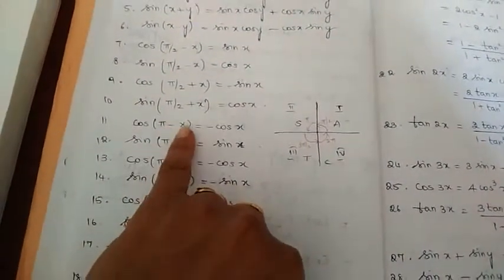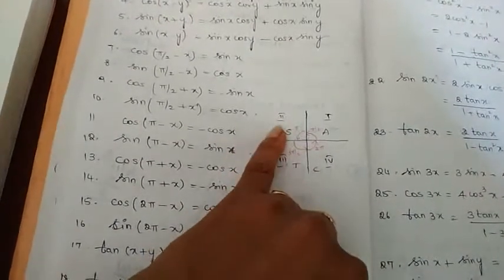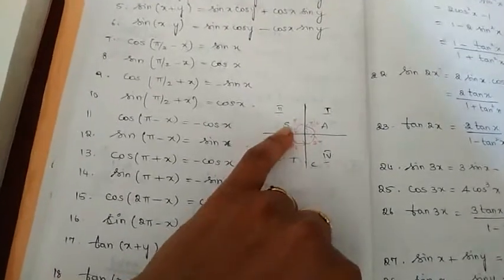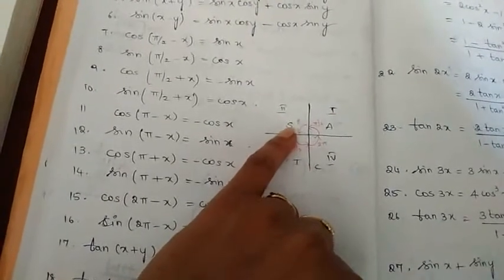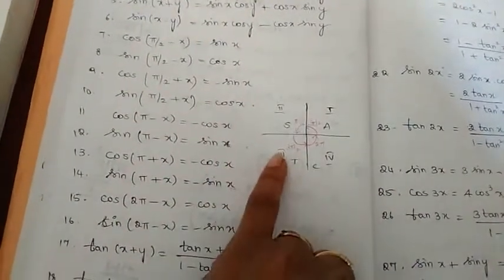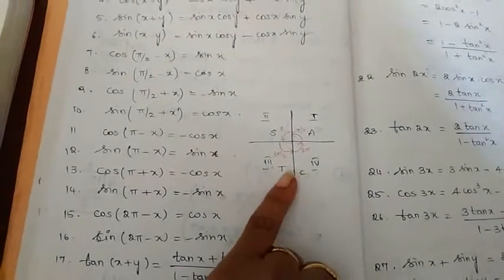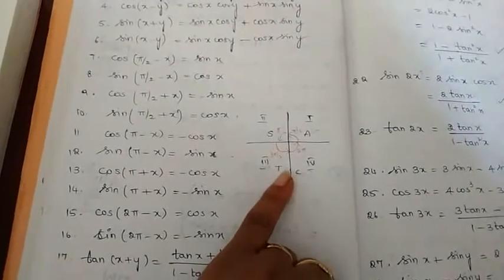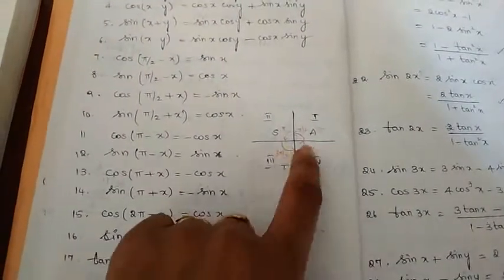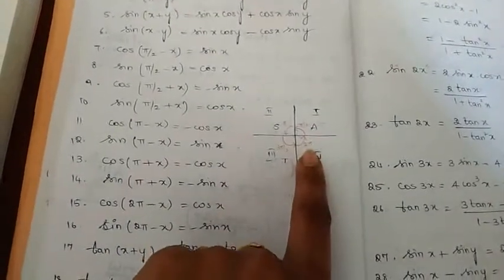When it comes to pi minus theta, it will again lie in the second quadrant. In the second quadrant only sin and its reciprocal are positive. The remaining you have to give a negative sign. Pi plus theta means it will move on to the third quadrant. In the third quadrant, tan and its reciprocal are positive. The remaining will become negative. 2 pi minus theta means it will lie in the fourth quadrant.